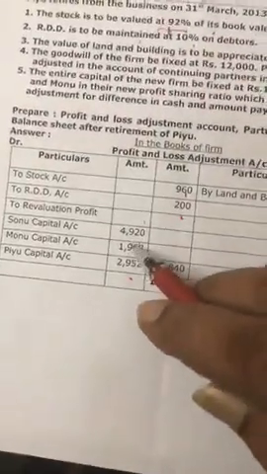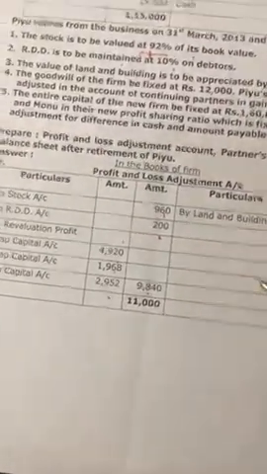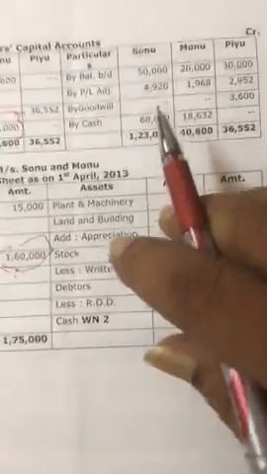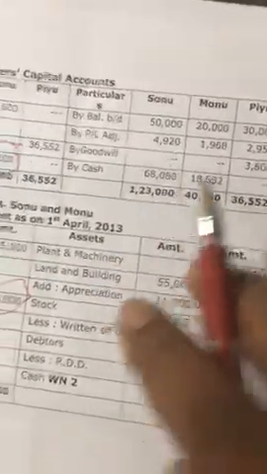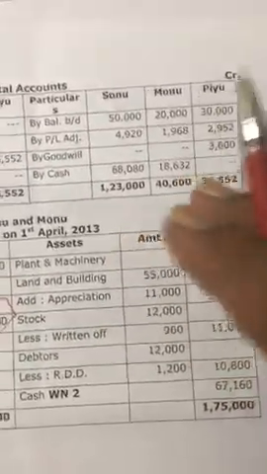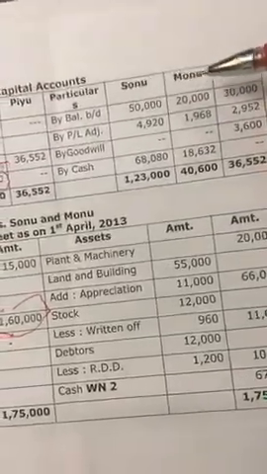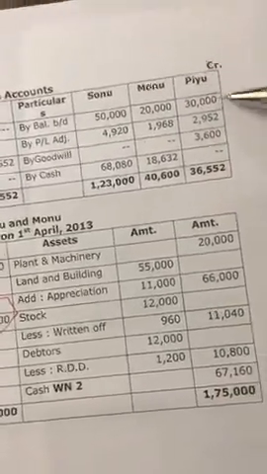Accordingly, find out the new profit sharing ratio as per 5:3:2. Now coming to your balance sheet, capital accounts, by balance brought down 50,000, 20,000, 30,000.